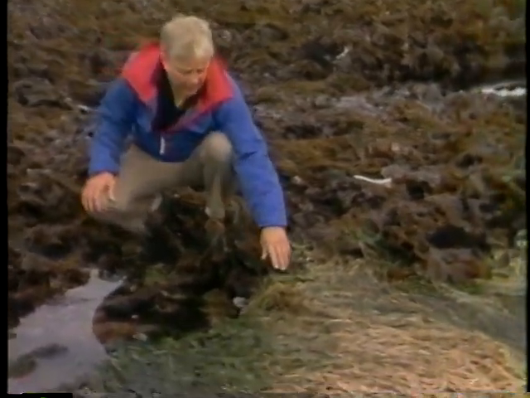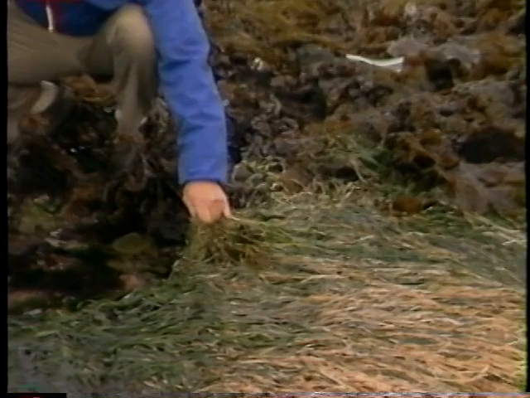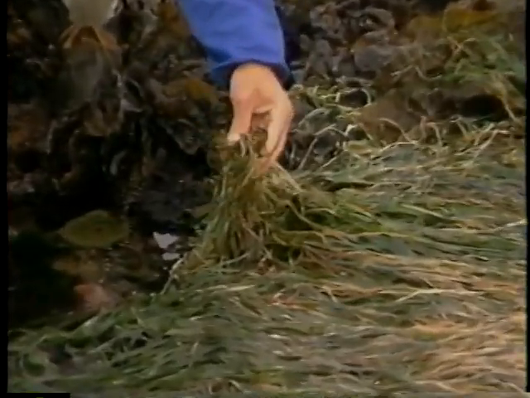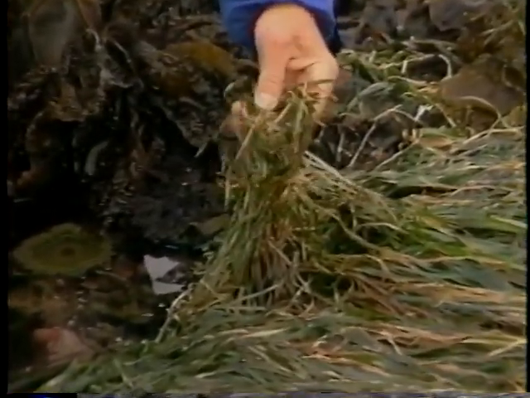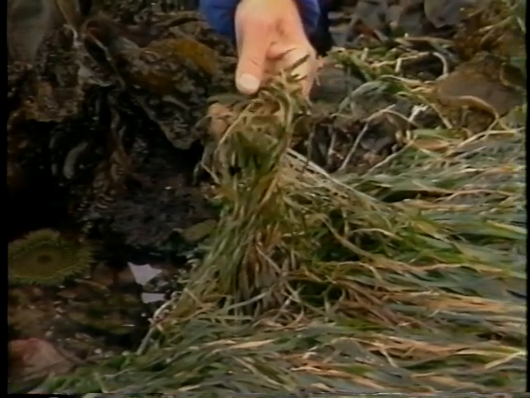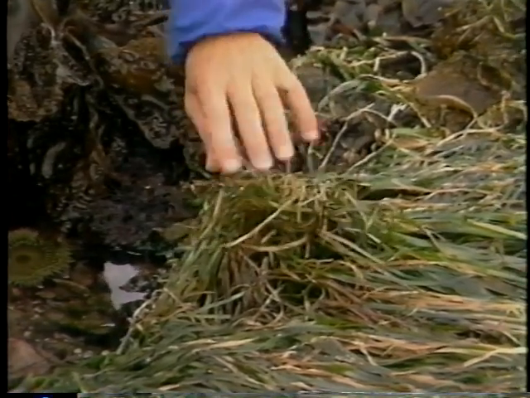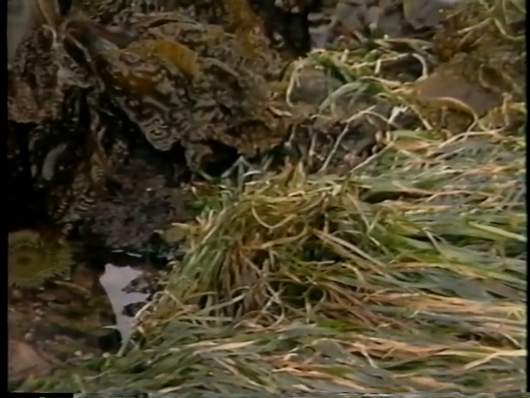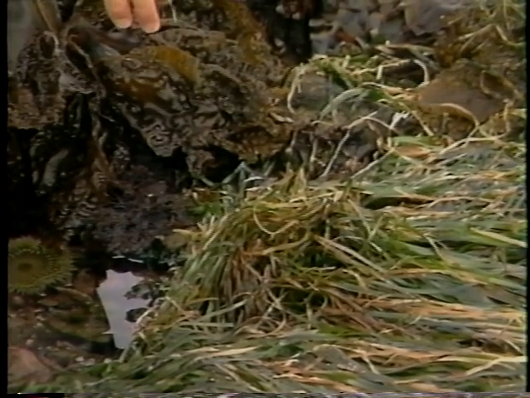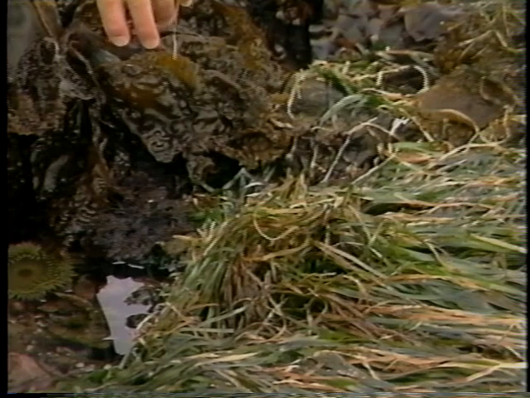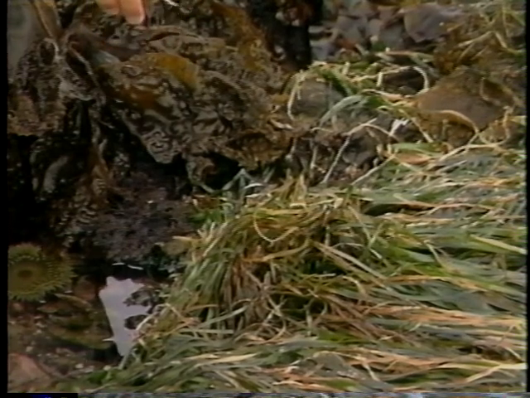It's called surf grass. In fact, it looks very much like grass, and it's the only plant that we'll find in the intertidal zone that is in the flowering group. All the rest of the plant divisions are non-flowering, that is, generally speaking, are called algae. And they're divided into three major groups, pretty much according to what kinds of pigments that they have.